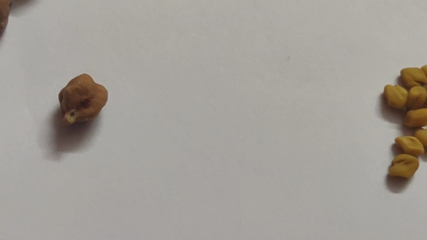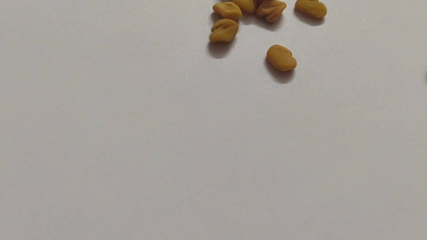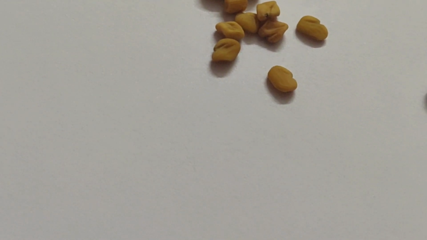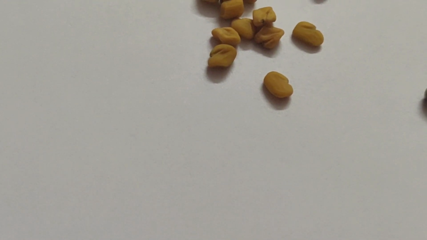Now the embryo consists of two parts, the radicle and the plumule. Bear with me when I try to show you the radicle and the plumule. The radicle becomes the root and the plumule later becomes the shoot. So now let us check this out.